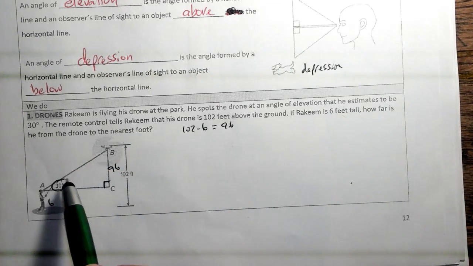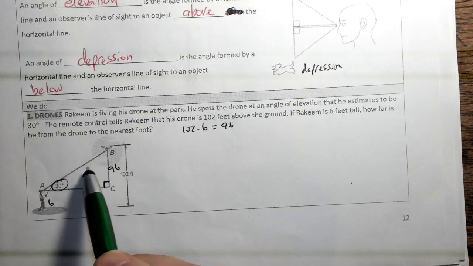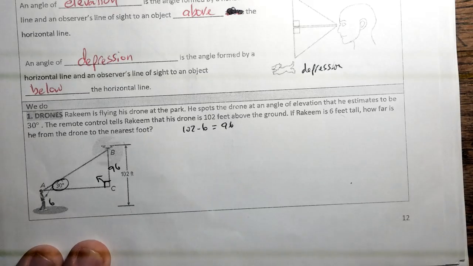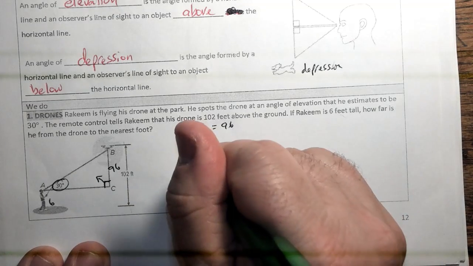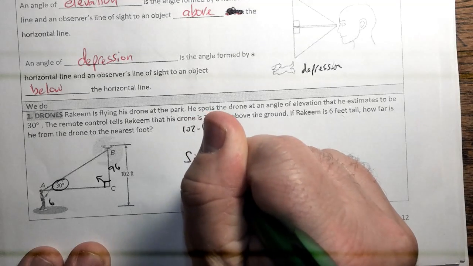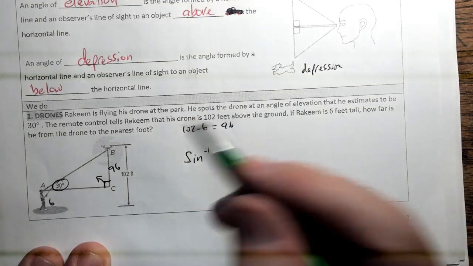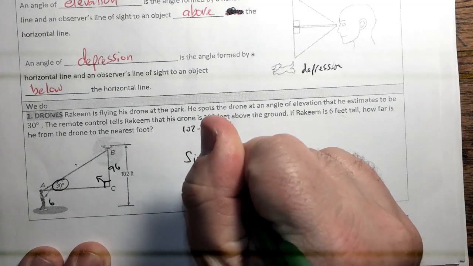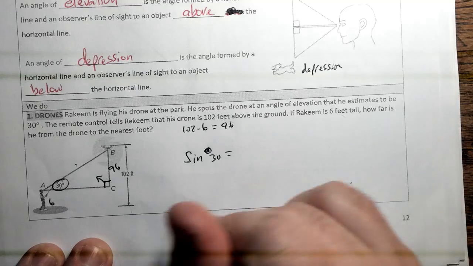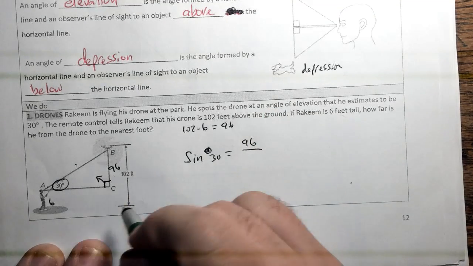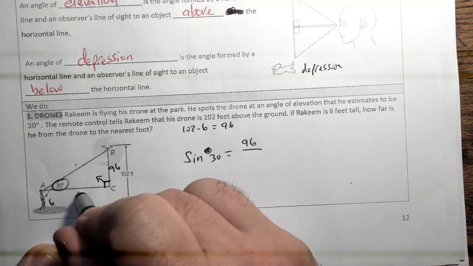In order to find how far away it is, that's our hypotenuse, because it's across from the 90-degree angle. We're not going to use the inverse of sine because we're not looking for the angle. We're going to use sine because we're looking for that side. So we have sine 30 is equal to the opposite, which was 96, over, nope, not sine because we have opposite.